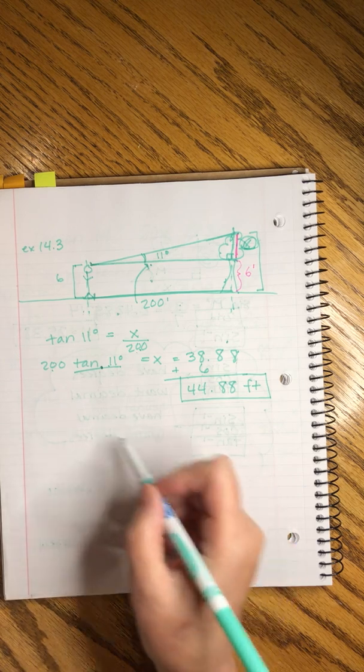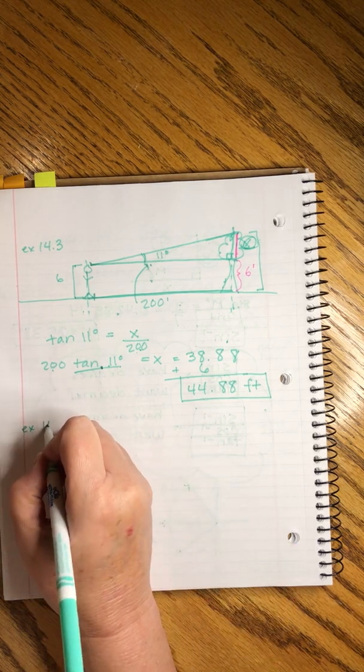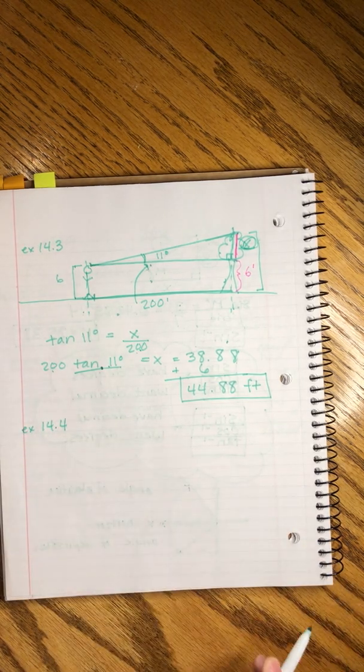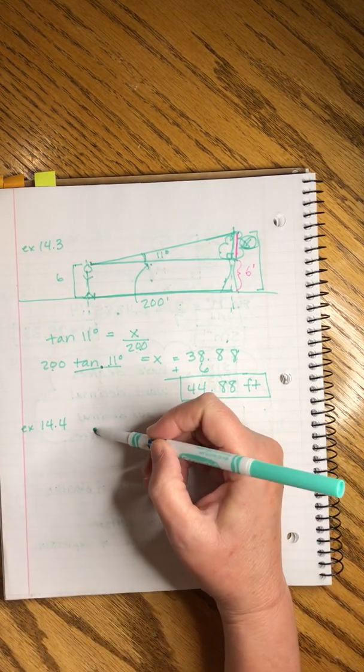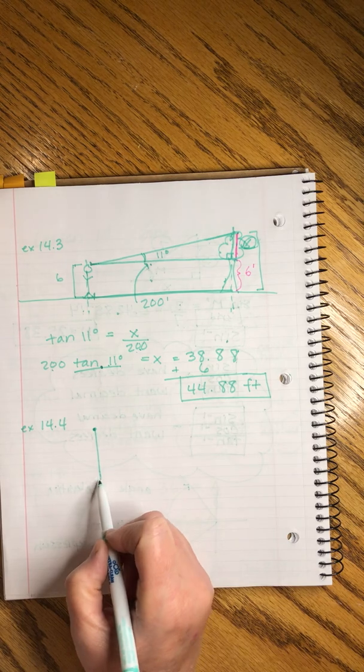Okay, here's another one that's like it. An airplane is flying at an altitude of 3,000 feet above ground. So here's my airplane. It's so far away, it's just a dot. It's 3,000 feet above ground.